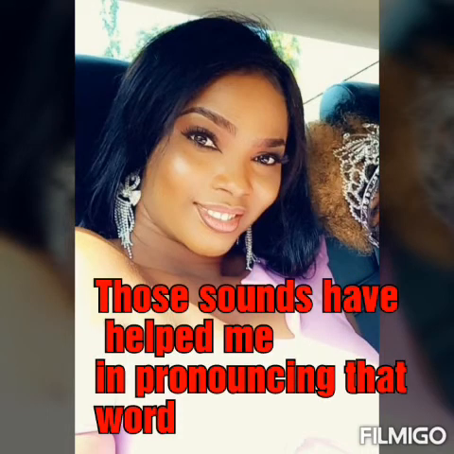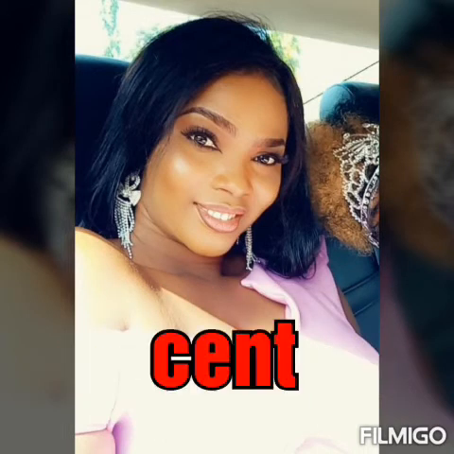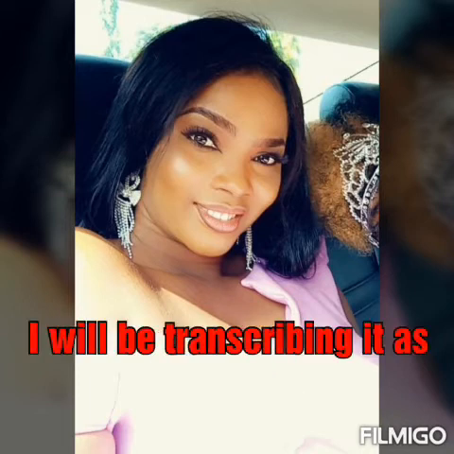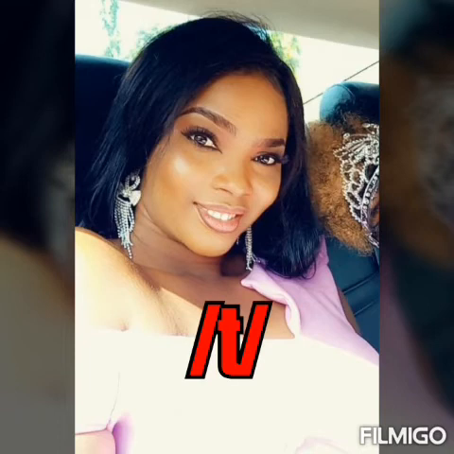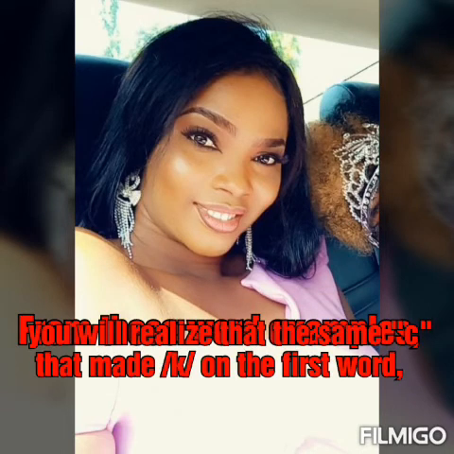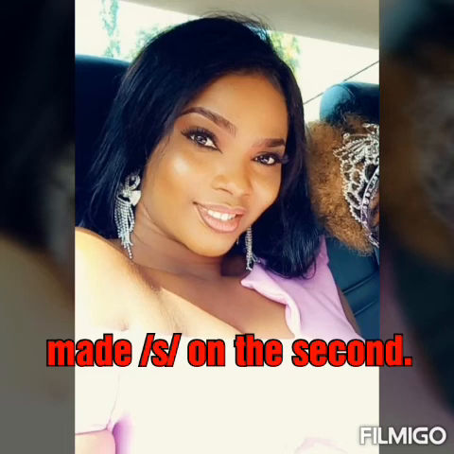Those sounds have helped me in producing that particular word. Now, if I have a word like CENT, I will be transcribing it as S, E, N, T, and that will be scent. From these word examples, you will realize that the same letter C that made K on the first word made S on the second.